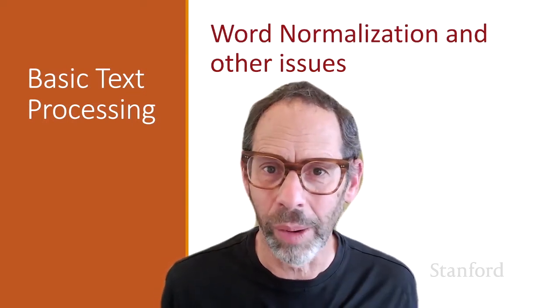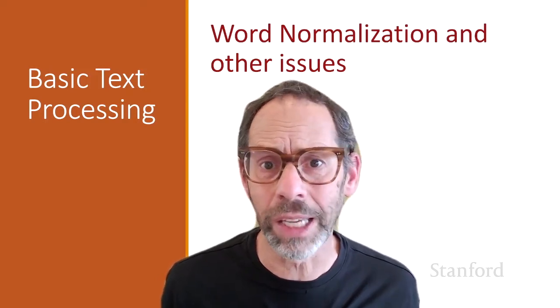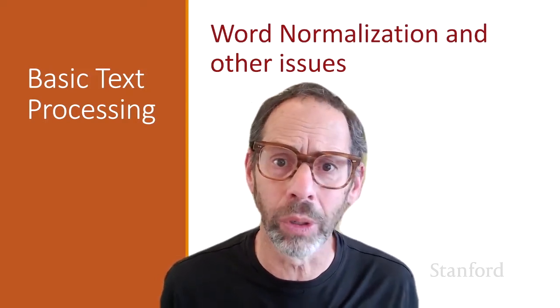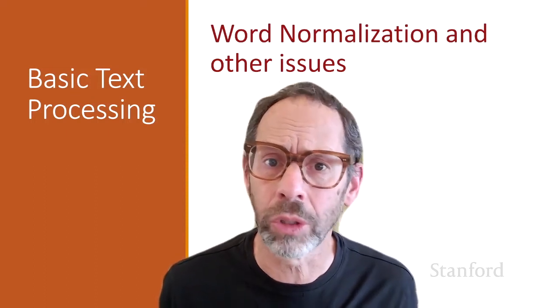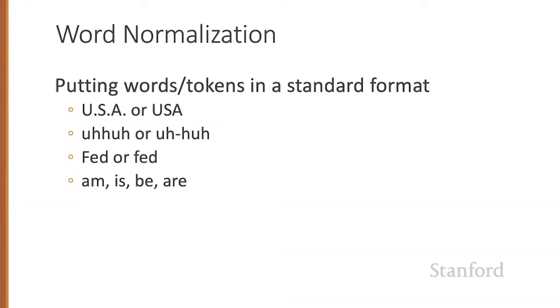Now let's discuss how to put all words in a standard format, a process called word normalization. We'll also talk about sentence segmentation, the process of breaking up your text corpora into larger discourse units like sentences or even paragraphs. Normalizing words, putting them in a standard format, requires making decisions. So should we represent USA as U.S.A. or the letters USA? We pick a standard format, and then whichever of the two we see, we would map it into the one we decide is standard.